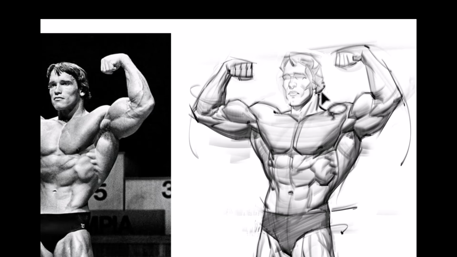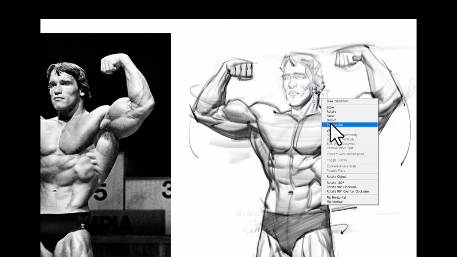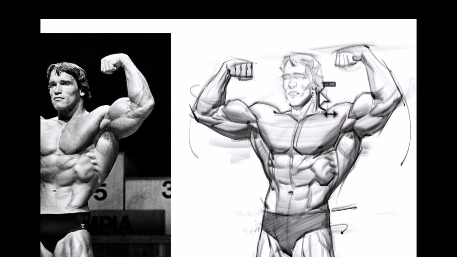Now that I move the head, I gotta adjust the neck because it's not feeding to the back of his skull quite right. It needs to be moved to the left, and there we go. Now it's starting to look more like Arnold.